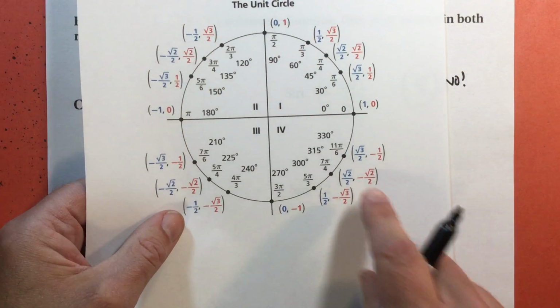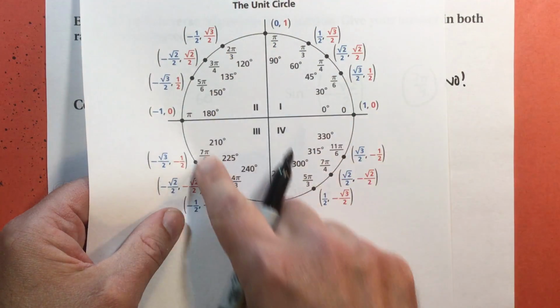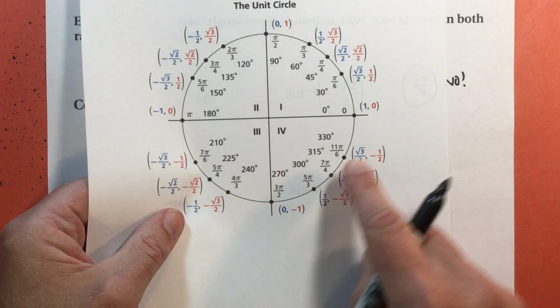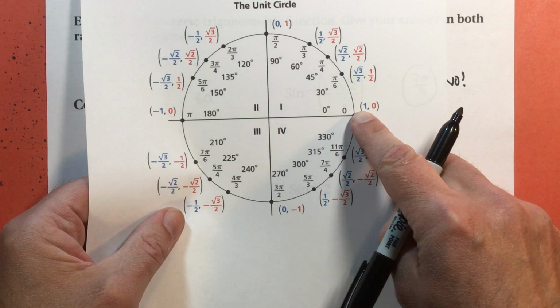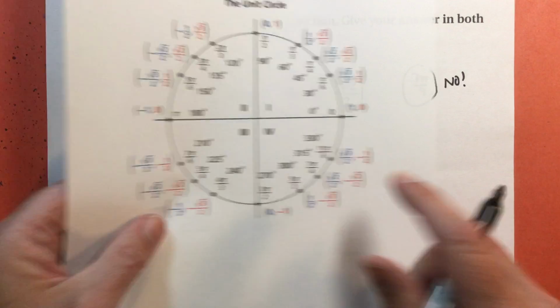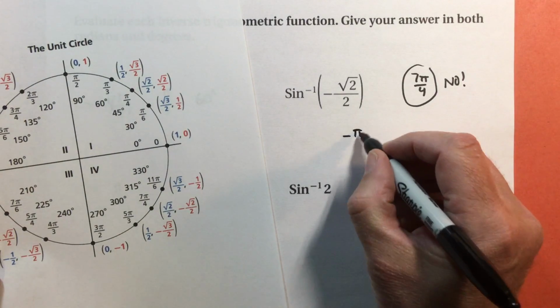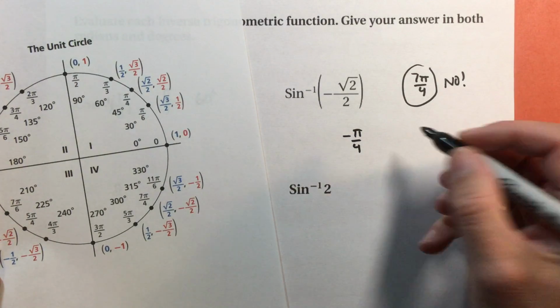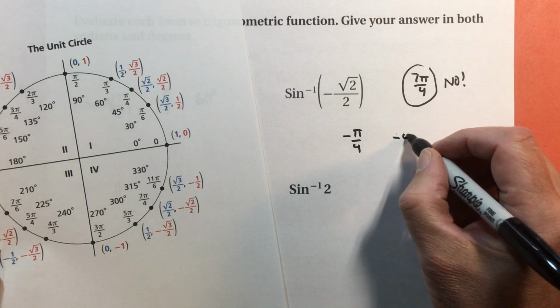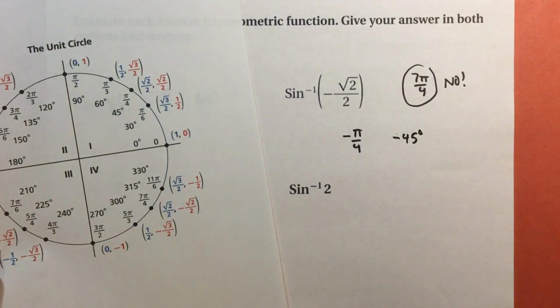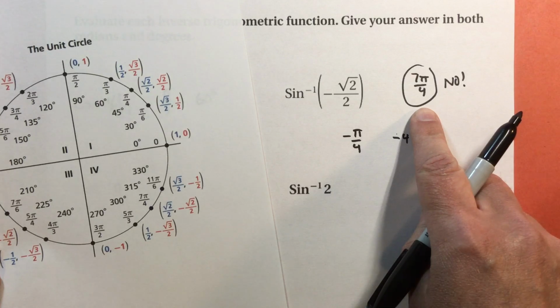Remember, I'm not going to go around this way to get to 7 pi over 4. I'm going to go in the negative direction, and I'm going to go to negative pi over 4. That's also known as negative 45 degrees. So make sure you don't give me that answer.